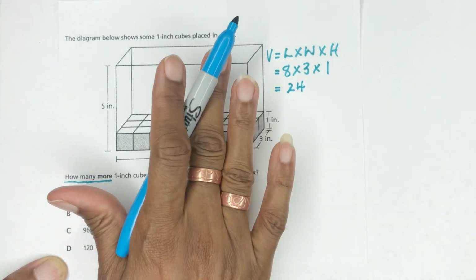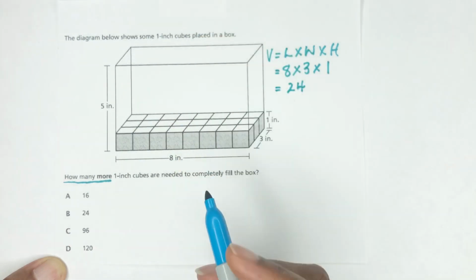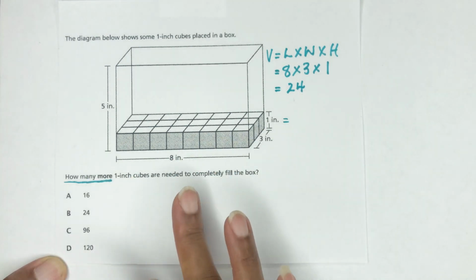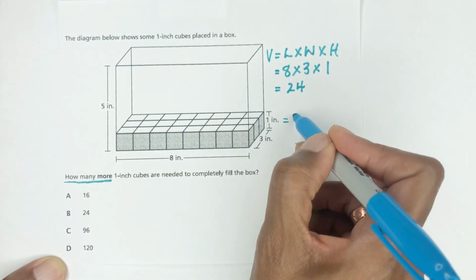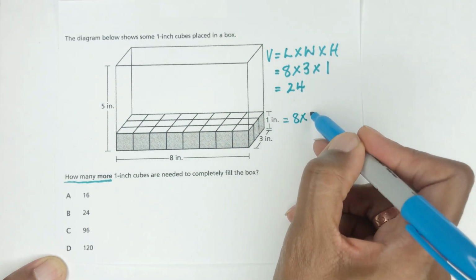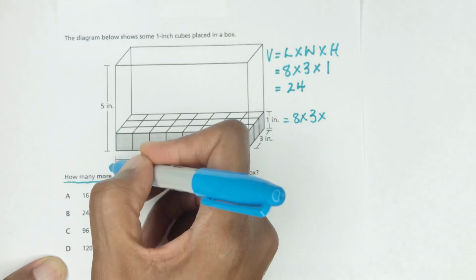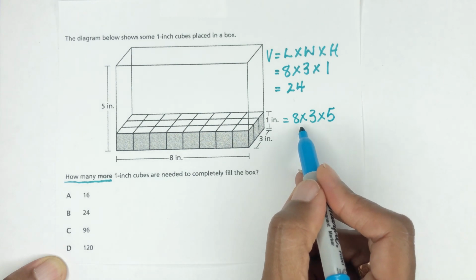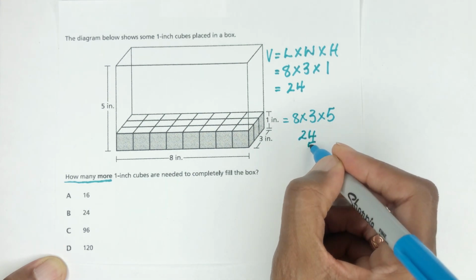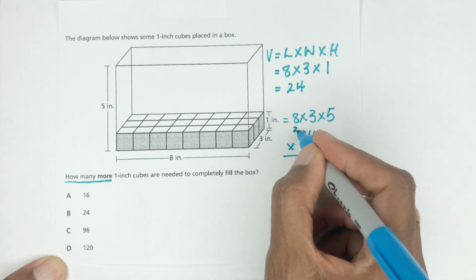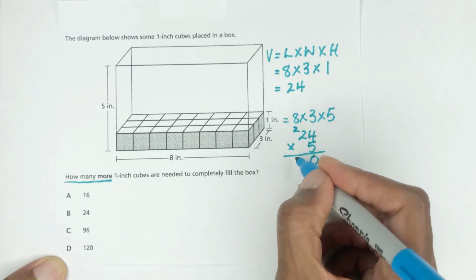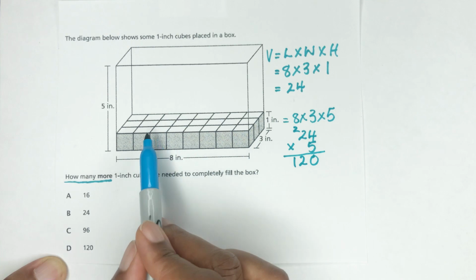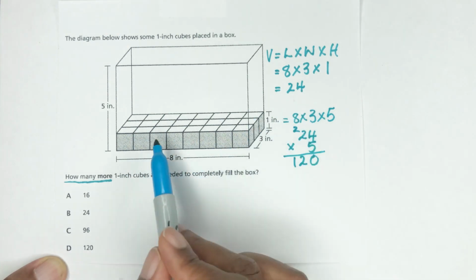Now, what would be the volume of the whole box if the cubes filled everything up, right? So the volume of the whole box would be the length, which is 8, times the width, which is 3, times the height of the whole thing, which will give us a 5. Right? So 8 times 3 is 24, and then 24 times 5 will give us what? 5 times 4 is 20, 5 times 2 is 10, and that's going to give us 120. So the whole thing is 120, and then we want to subtract the bottom layer, which is 24, right?